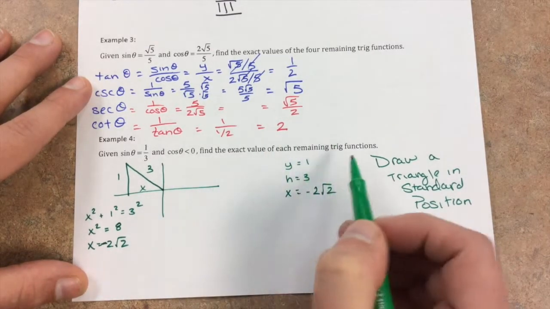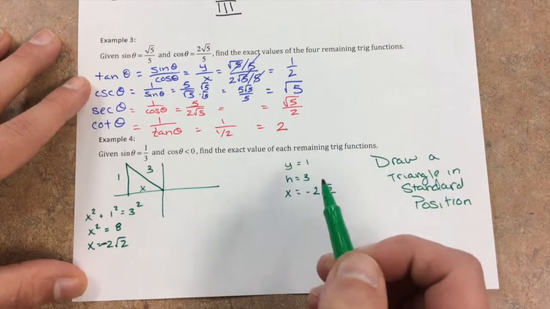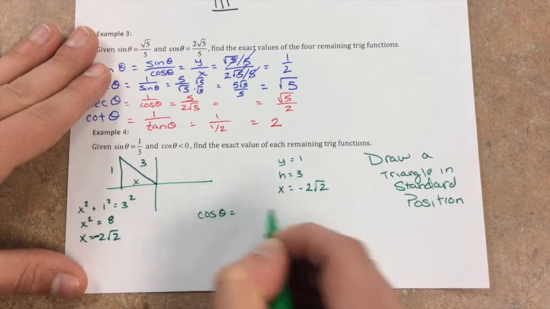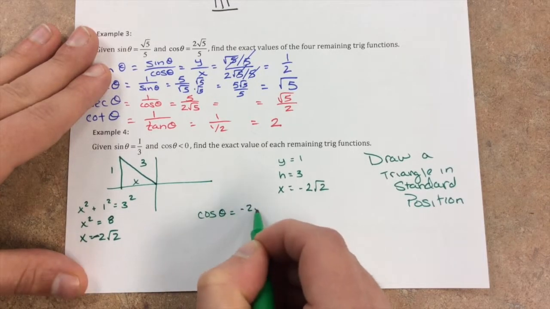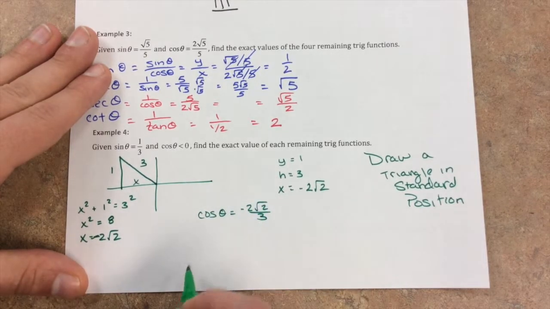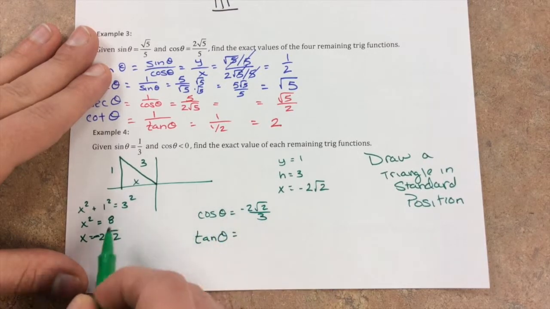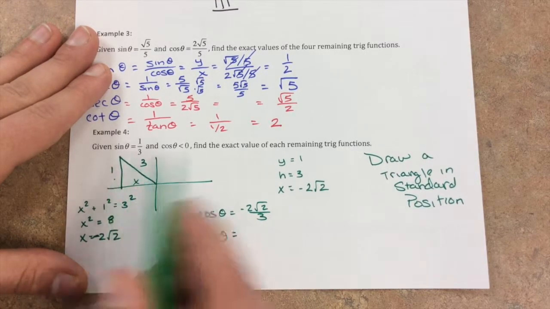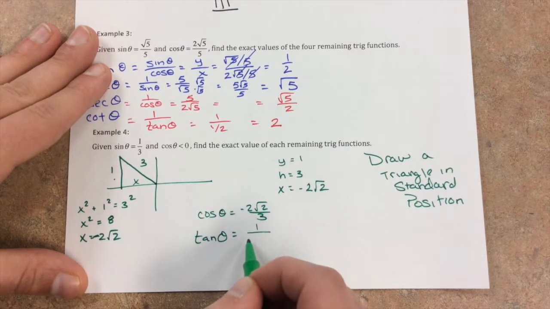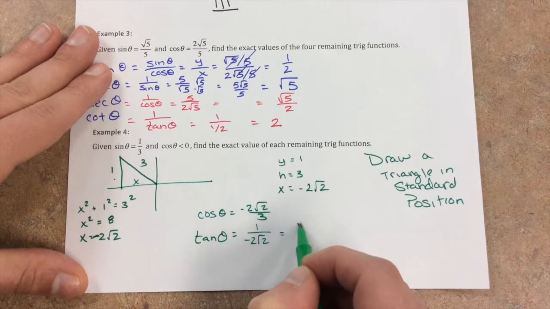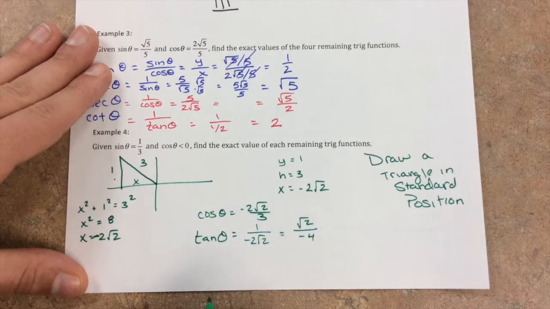So it says find the exact value of the remaining trig functions. So we can say cosine theta is negative 2 root 2 over 3. We can say tangent theta is equal to opposite 1 over negative 2 root 2. And if we rationalize that, we get root 2 over negative 4.